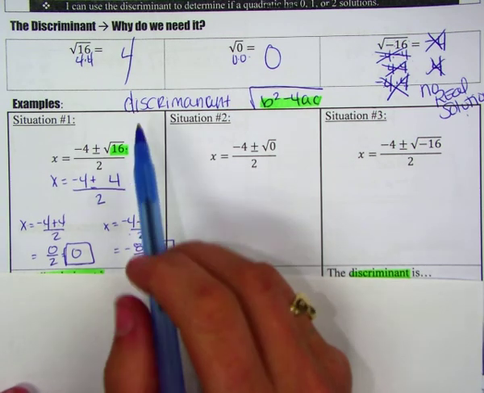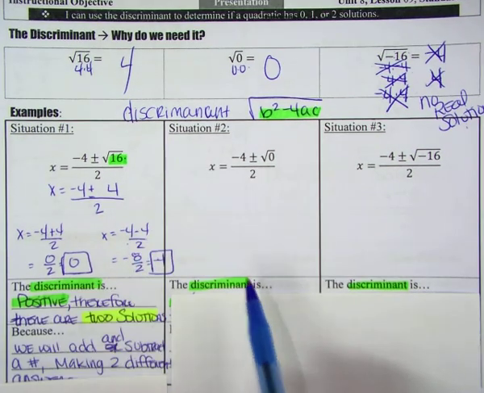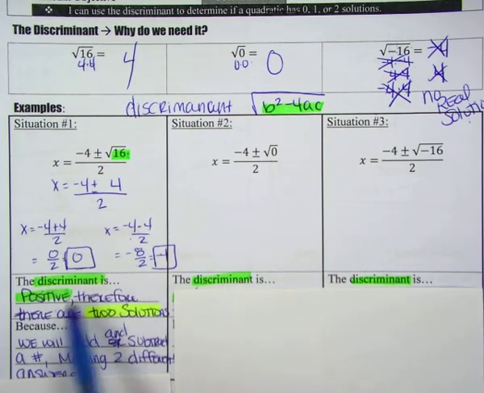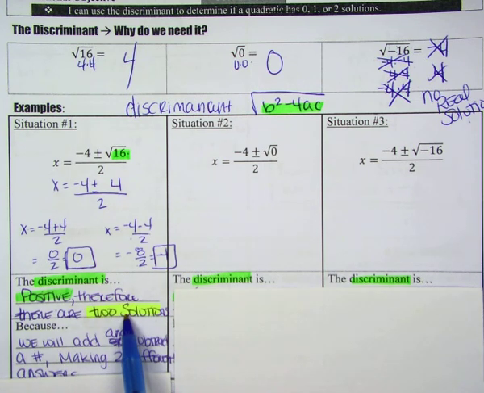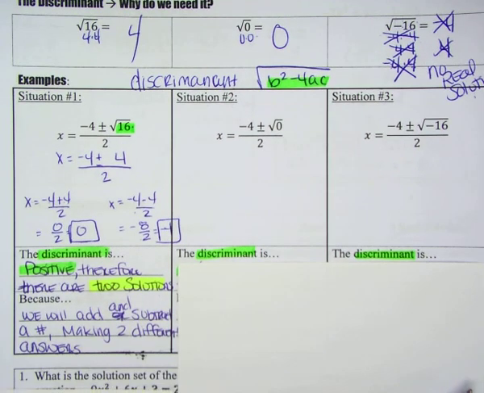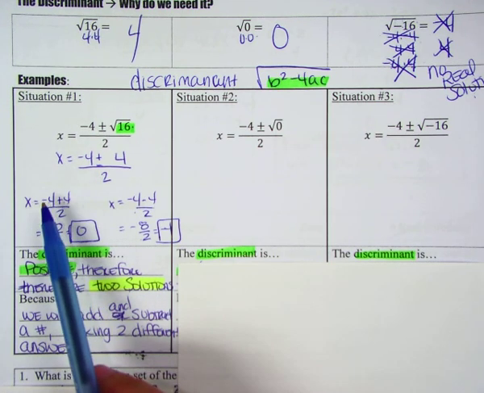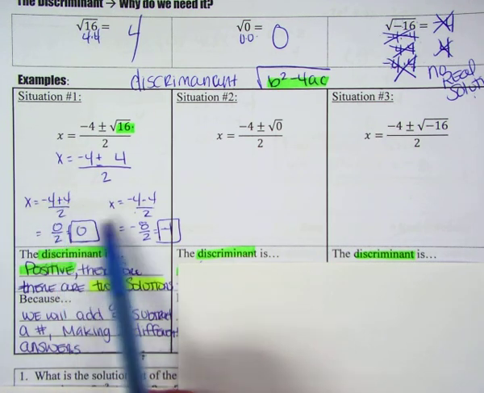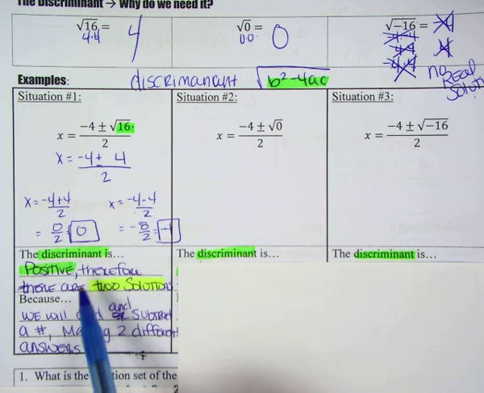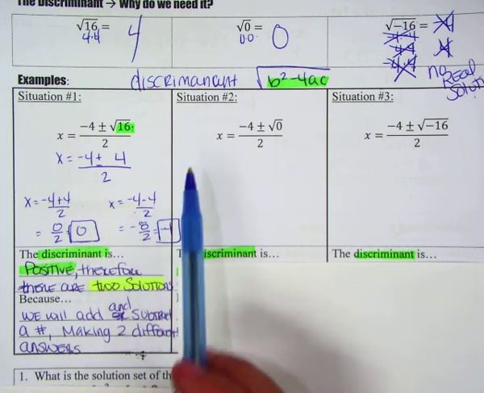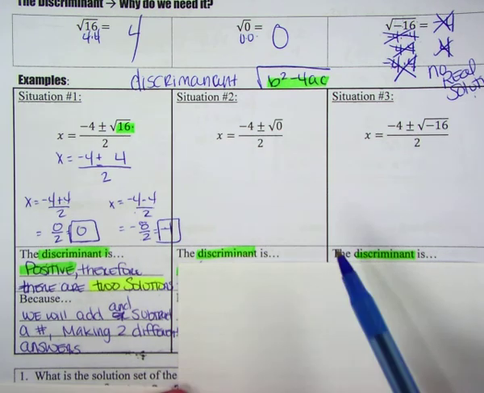In this case, it's a positive 16. And when the discriminant is positive, we're going to get two solutions. Why? Because we're adding and subtracting a number to make two different answers, right? We ended up doing negative 4 plus 4 divided by 2 and negative 4 minus 4 divided by 2. We're used to this.